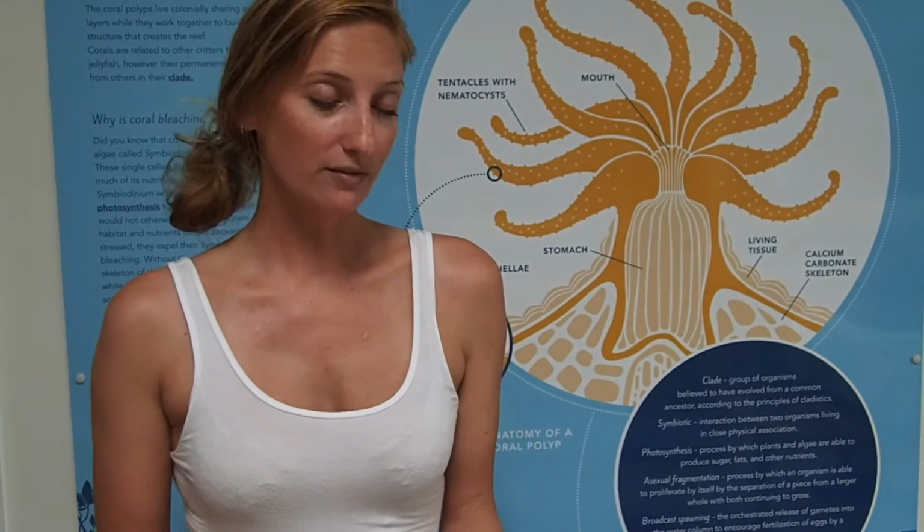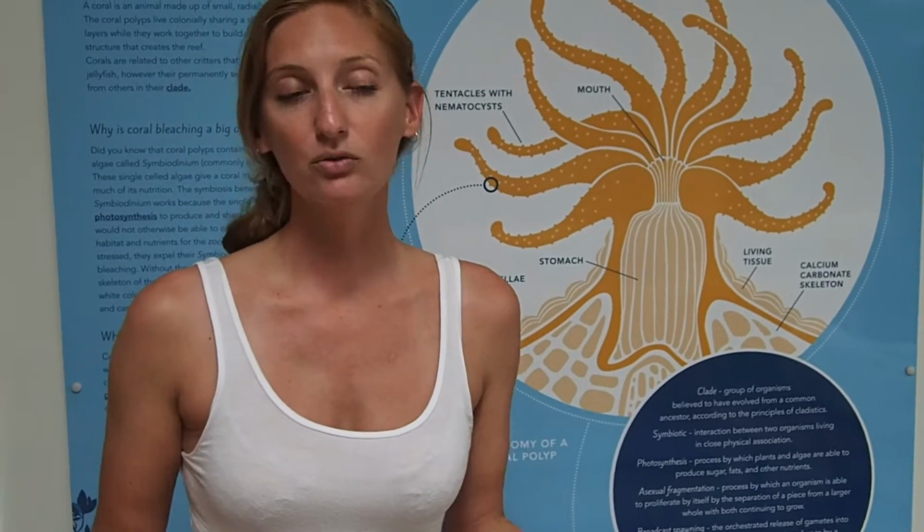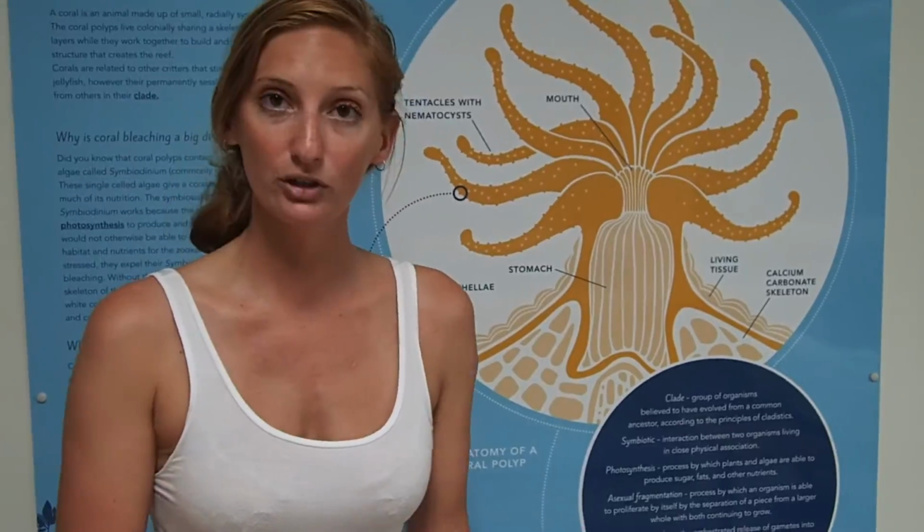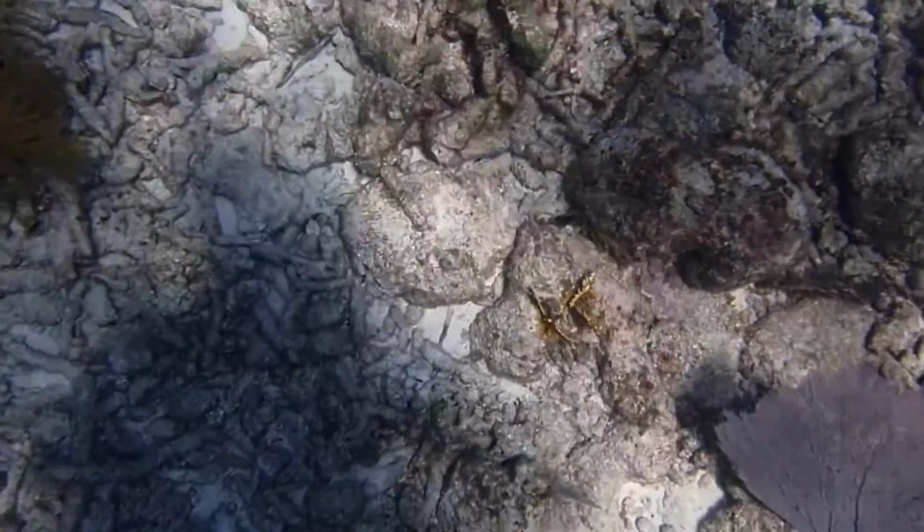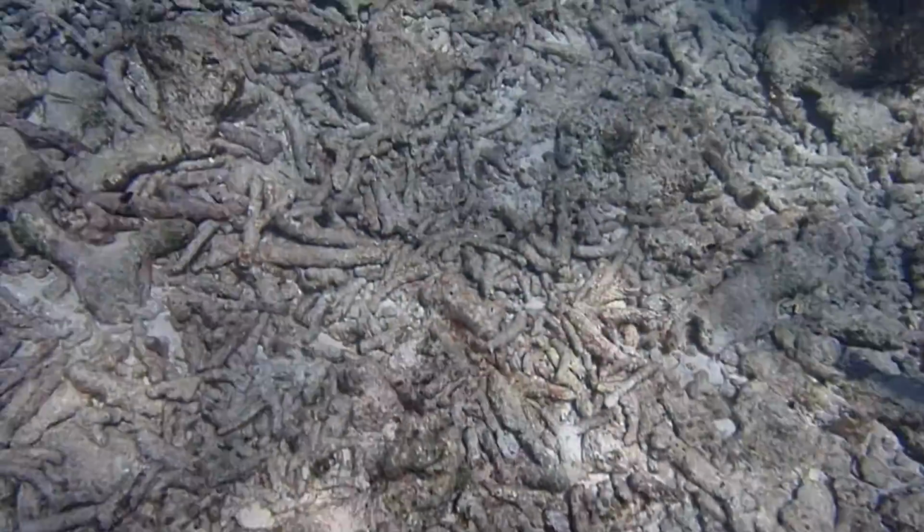At that point, if the environmental stressor is relieved, then the relationship between the coral and the symbiont will resume, and the coral and the reef can recover in general. If the stressor isn't relieved though, the corals can and will die.